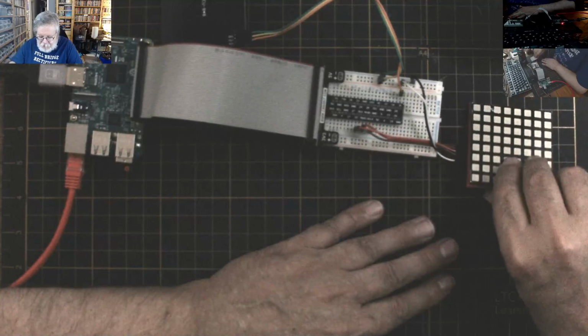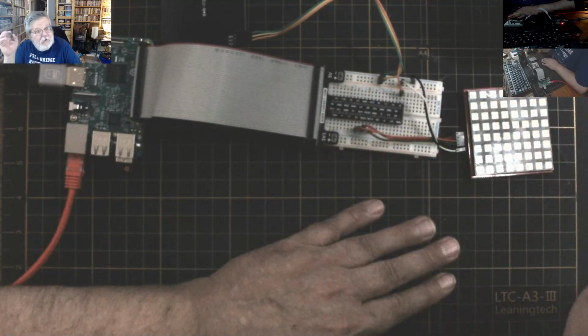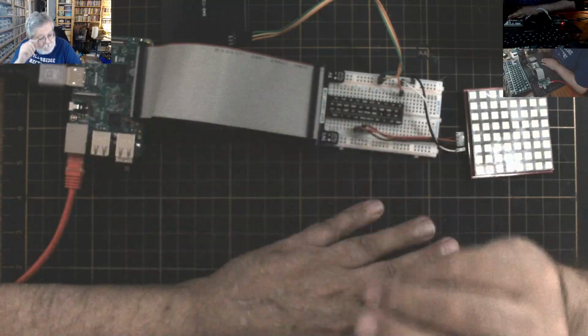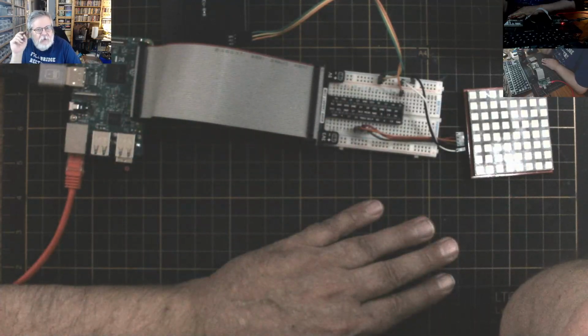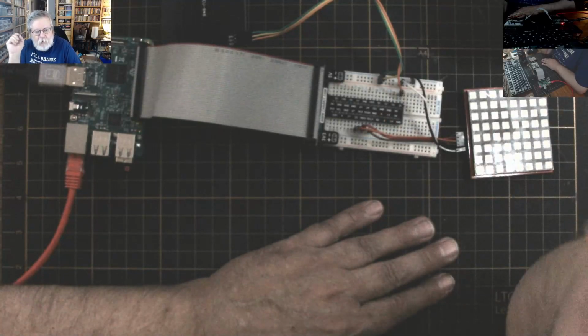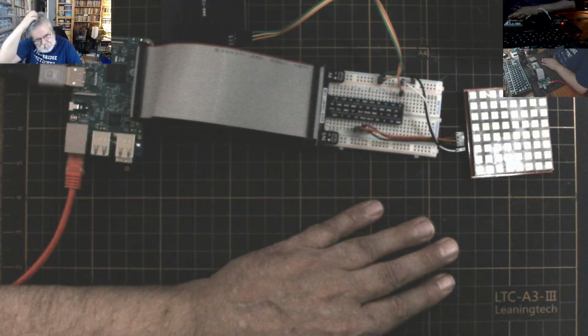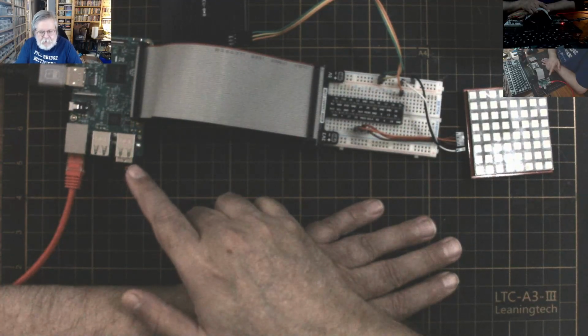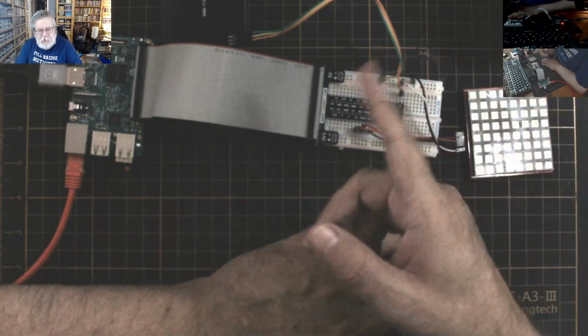Now you also need some sort of method to talk to your Raspberry Pi. What I'm using is Visual Studio Code's Remote. It's an ability for Visual Studio Code to connect to the Raspberry Pi and drive the environment over there, but you do the code editing over here on the PC.